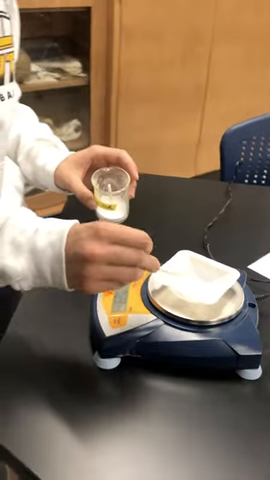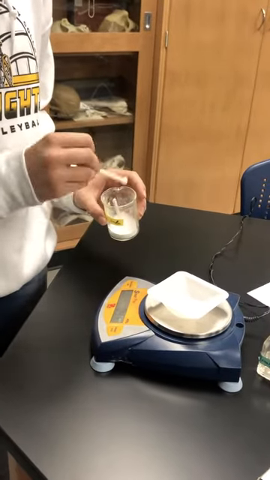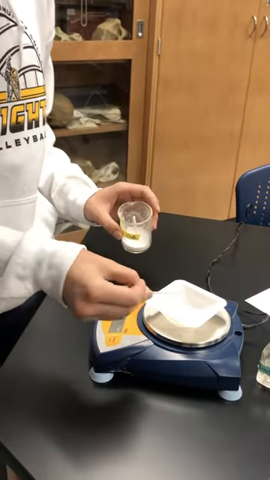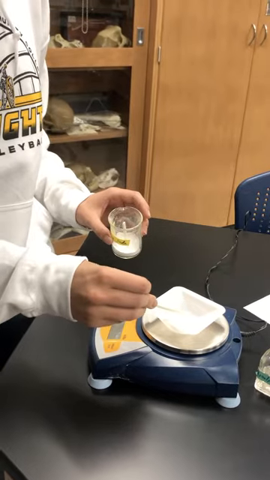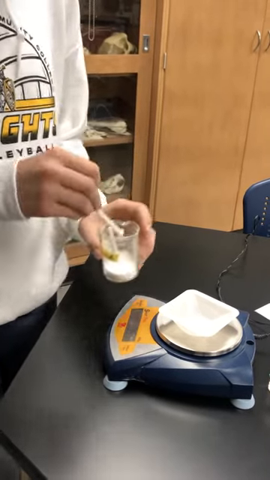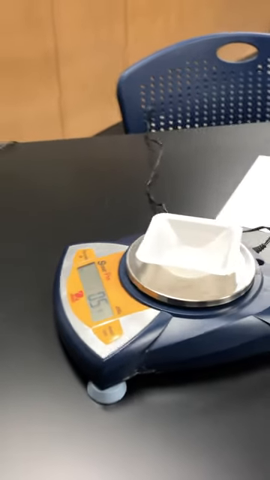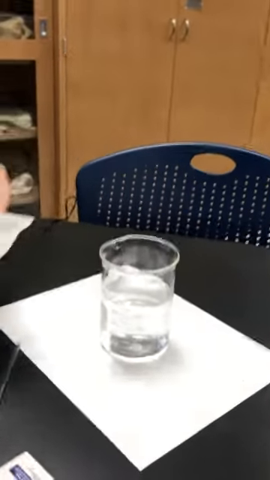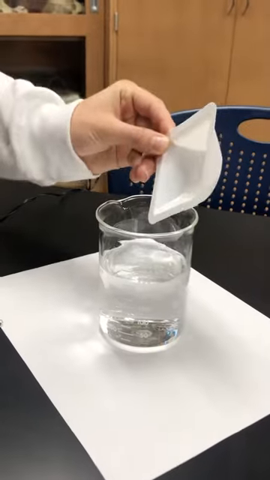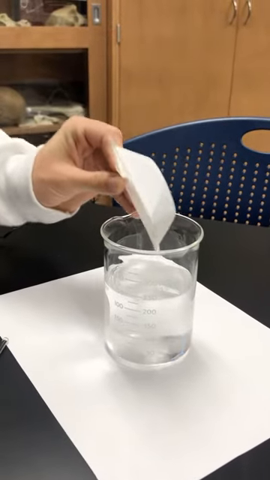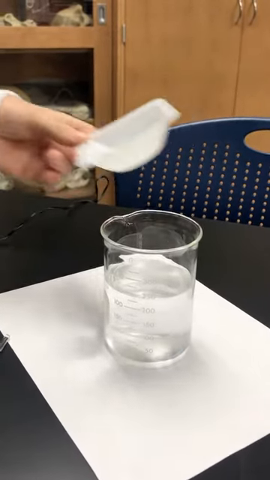So she's going to get it at 1/2 gram or 0.5. And then what she's going to do is add that baking soda to 250 milliliters of distilled water. So as you can see, she has it exactly at 1/2 gram. She's going to add it to this beaker, which is 250 milliliters of water.